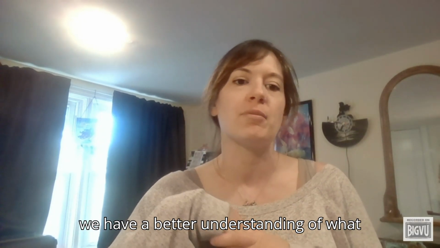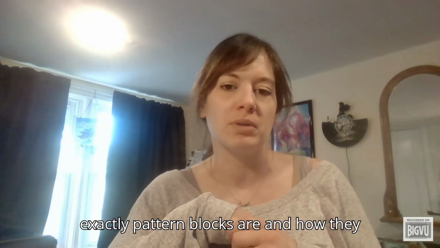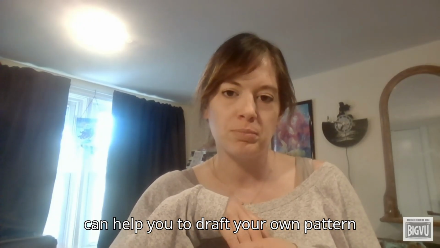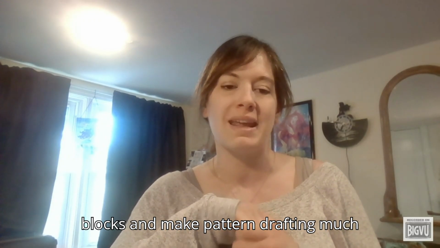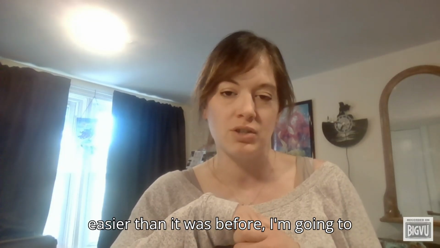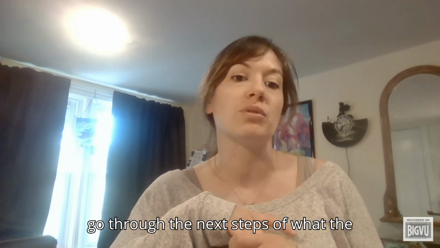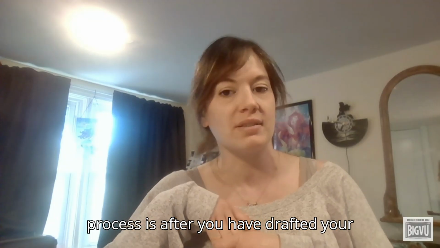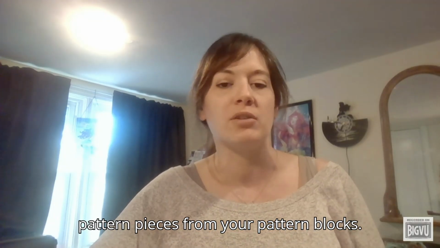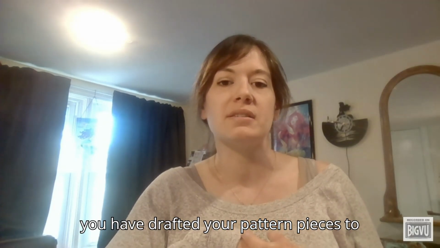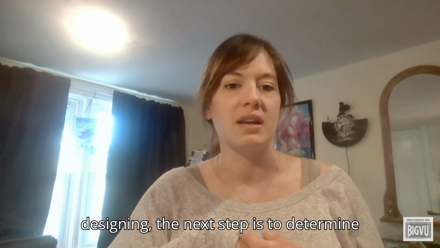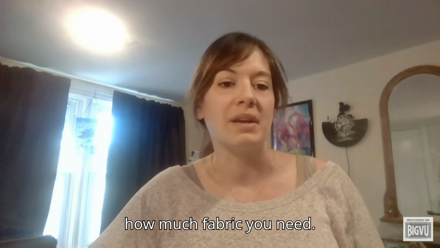So now that we have a better understanding of what exactly pattern blocks are and how they can help you to draft your own pattern blocks and make pattern drafting much easier than it was before, I'm going to go through the next steps of what the process is after you have drafted your pattern pieces from your pattern blocks. After you have drafted your pattern pieces to recreate the garment that you are designing, the next step is to determine how much fabric you need.